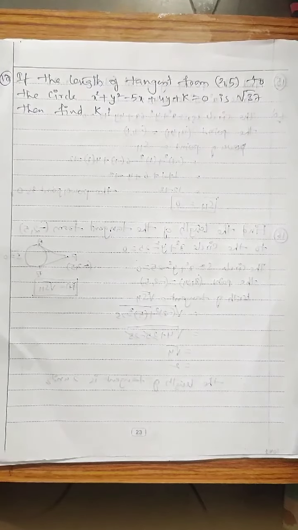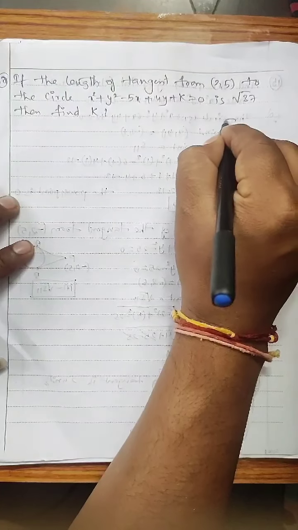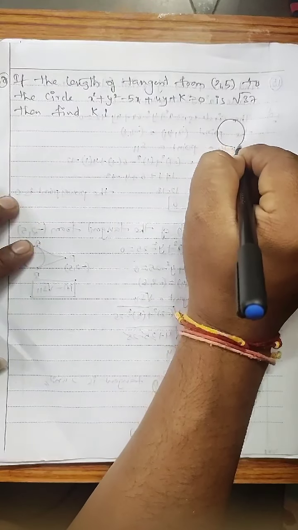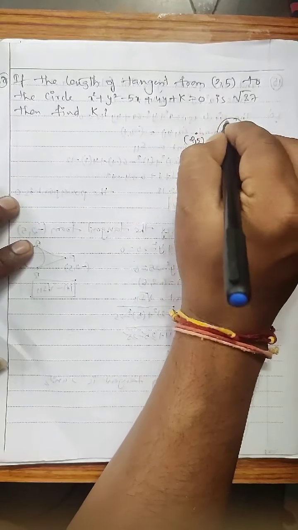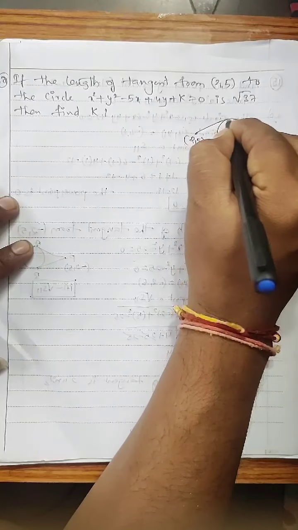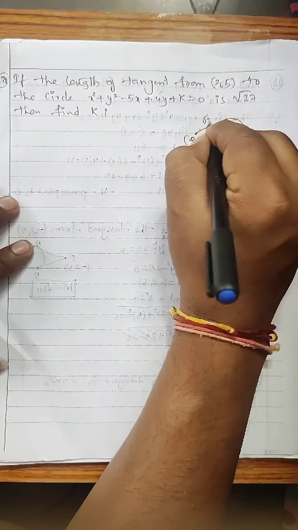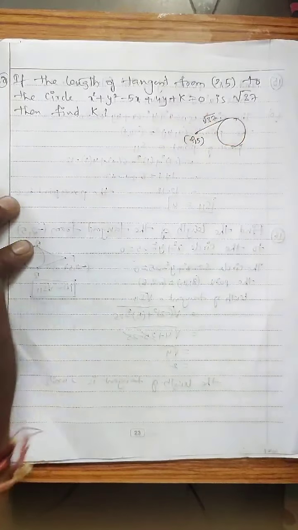Next problem is, if the length of tangent from (2, 5) to the circle x² + y² - 5x + 4y + k = 0 is root 37, then find k. So first of all, this is the given circle. This is the point (2, 5). Then the length of tangent is root 37. So what is asked here is the value of k.